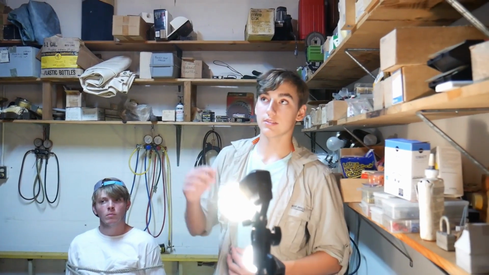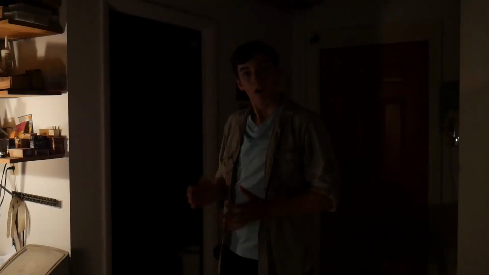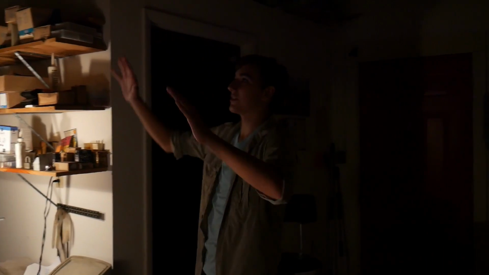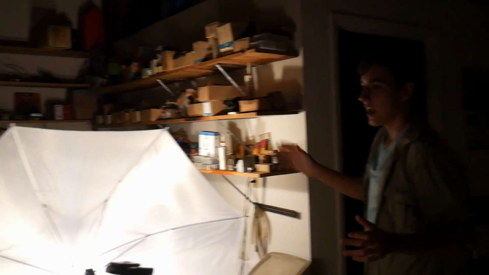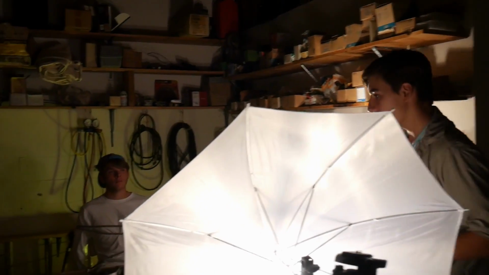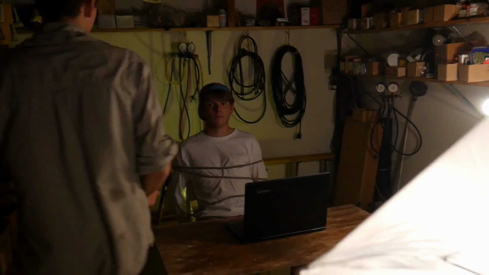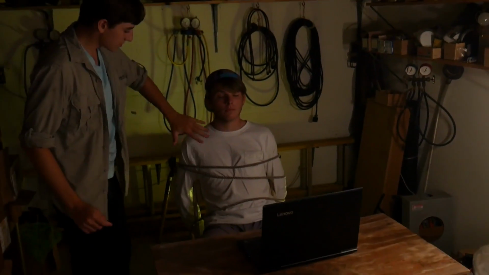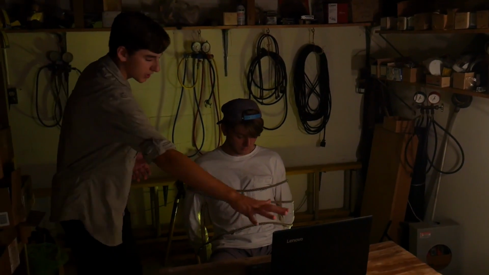So I'm pretty happy with how this looks, and what we're gonna do is I'm gonna turn off this big overhead light that doesn't really fit the scene, and we're gonna get a look at what it looks like from the camera's perspective. Alright, so this is what it looks like without that big overhead light on. And now what we're going to do is just see the kind of interesting light this casts on our subject's face. So the ropes and everything are lit up nicely, along with the computer.